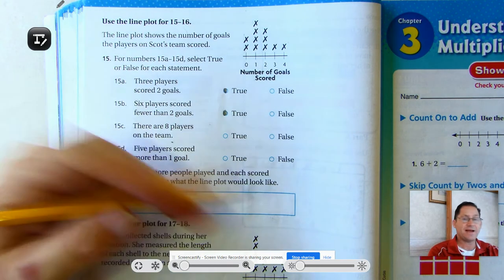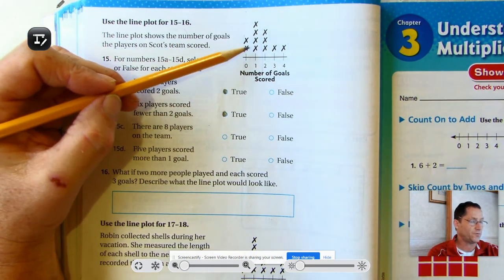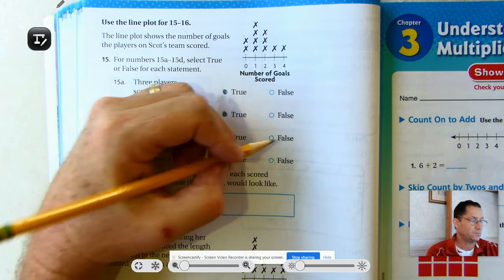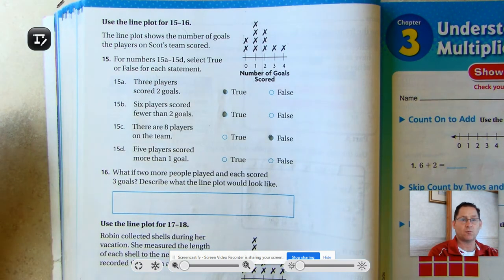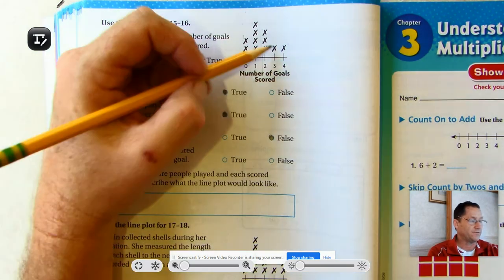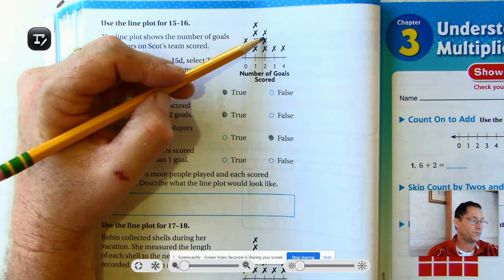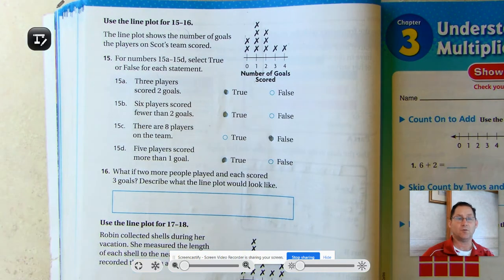There are 8 players on the team. Well, how many X's are there? 1, 2, 3, 4, 5, 6, 7, 8, 9, 10, 11. No, there's 11 players on the team. 5 players scored more than 1 goal. Okay, so now this time we're going to the right. Everything greater than 1. 1, 2, 3, 4, 5. Yes, 5 players scored more than 1 goal.